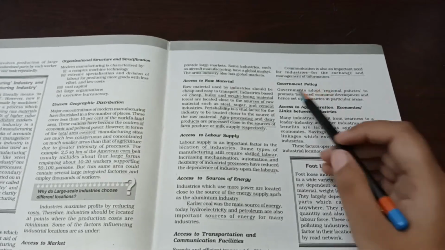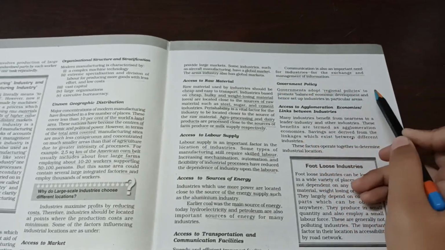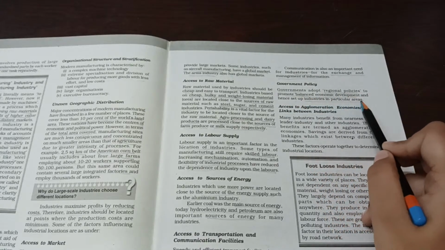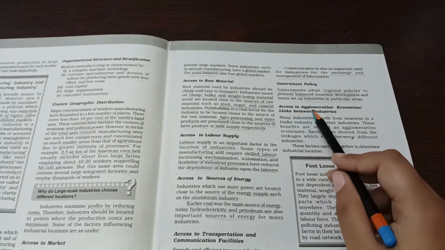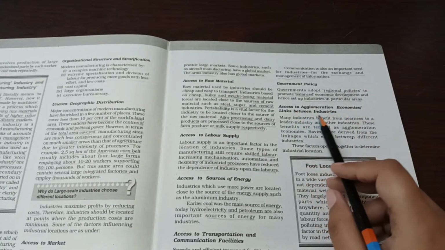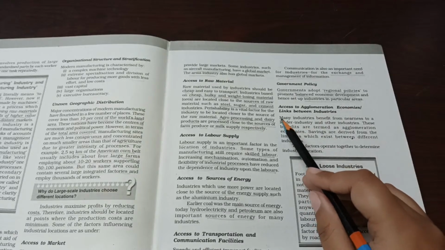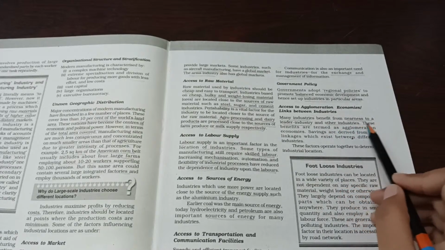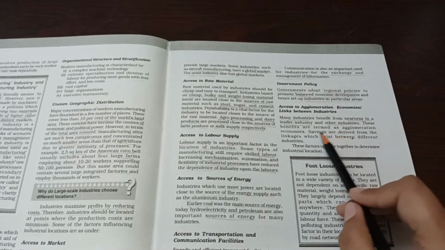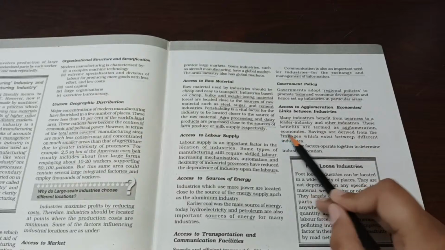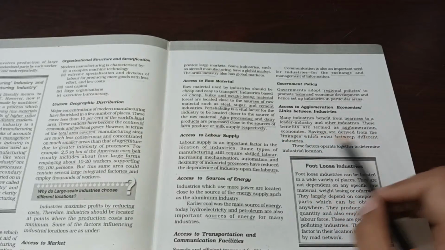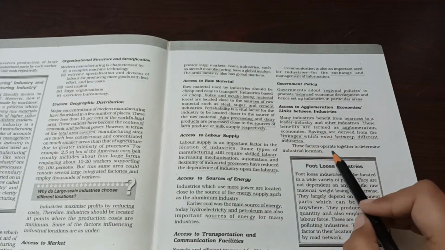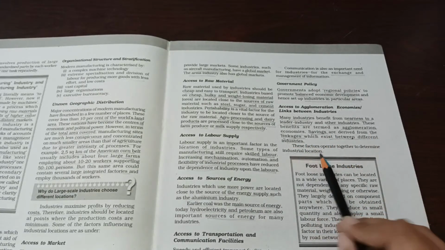Government policy. Governments adopt regional policies to promote balanced economic development and hence set up industries in particular areas. Access to agglomeration economies or links between industries. Many industries benefit from nearness to a leader industry and other industries. These benefits are termed as agglomeration economies. Savings are derived from the linkage which exists between different industries. These factors operate together to determine industrial location.